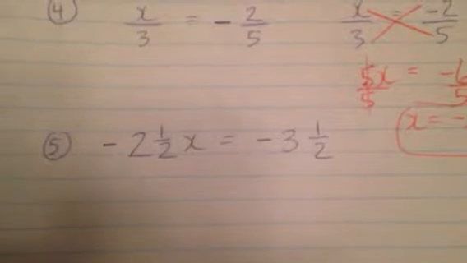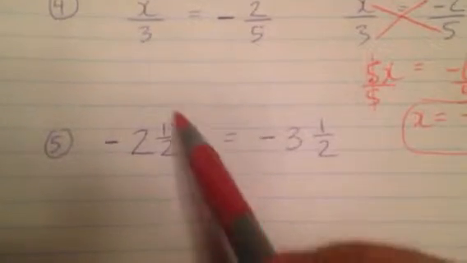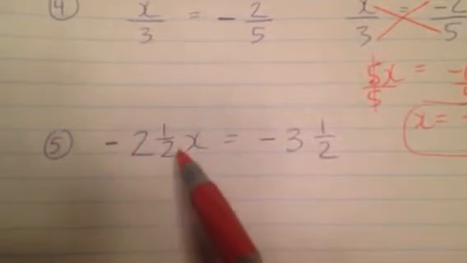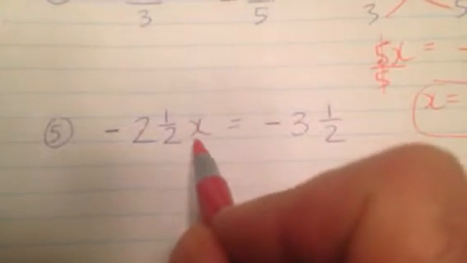Last example here we have is negative 2.5x is equal to negative 3.5. First off, we always tell students to not work with mixed numbers. We have to change these to improper. So we have to multiply this bottom number times this, so 2 times 2, and we add that one. So that's 5, and the negative will go up top. Even the x will go up top with the numerator. So we end up getting negative 5x, because the 5 we got from 2 times 2 add 1.